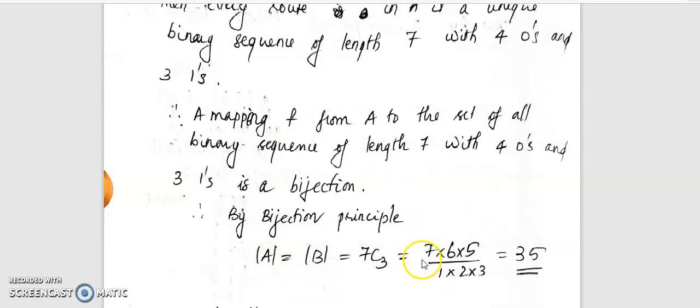So therefore cardinality of A will be equal to cardinality of B by bijection principle. So that is equal to either 7C3 or 7C4. So the required number of shortest routes will be 35.